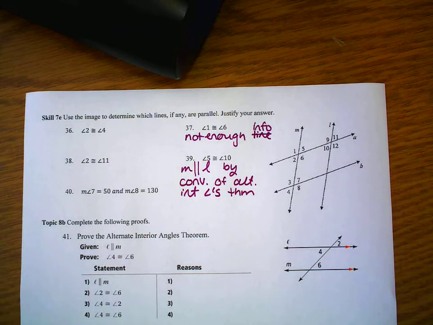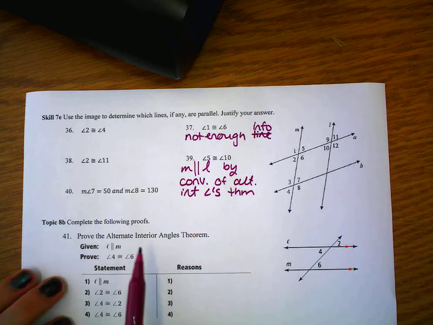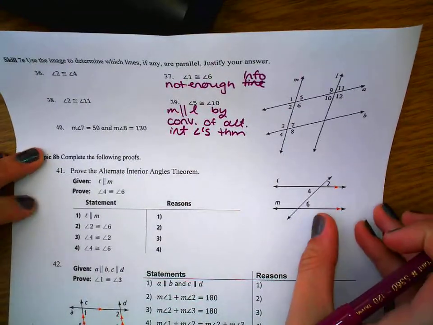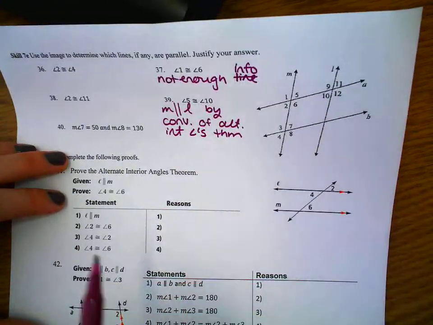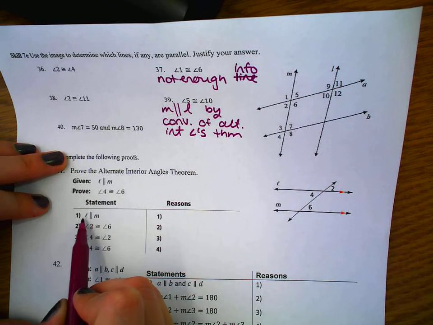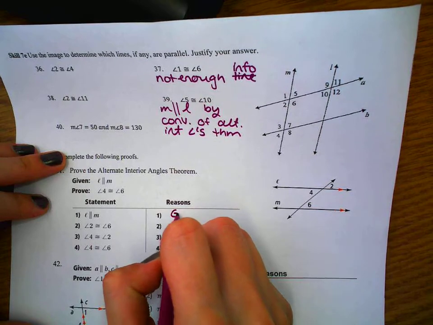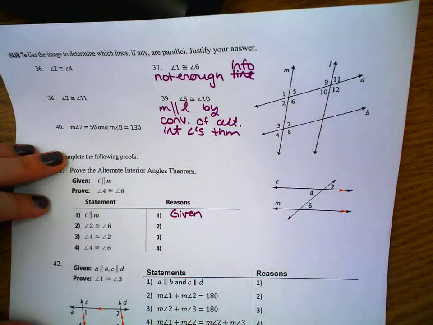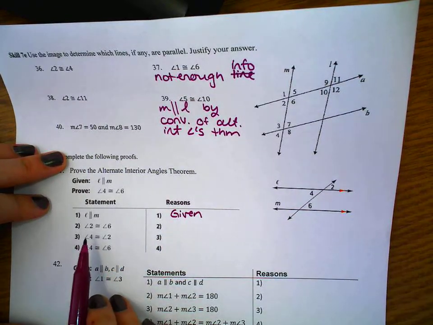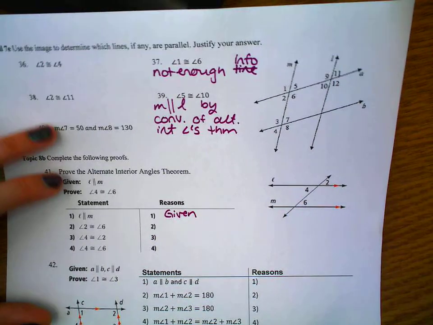Okay, let's go through 8b. These are our proofs. I would like to prove the alternate interior angles theorem. And we're going to use this diagram here. My first statement is that L and M are parallel lines. My first reason for that always is that this is what is given to me. Next, I say that 2 is congruent to 6.